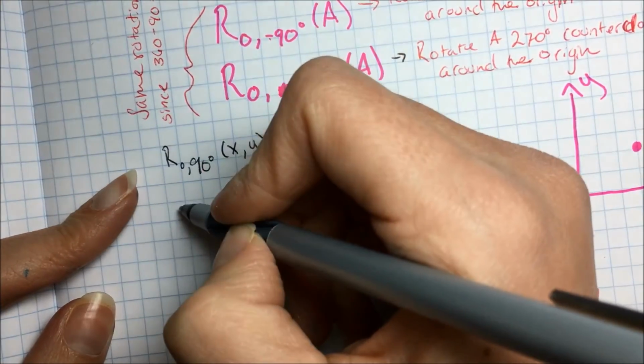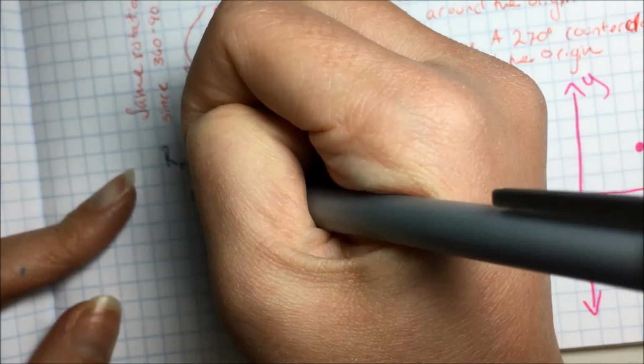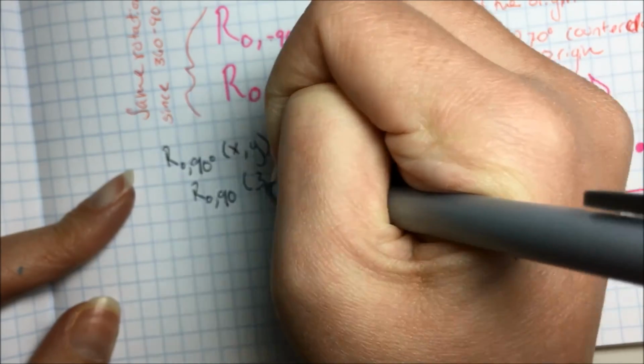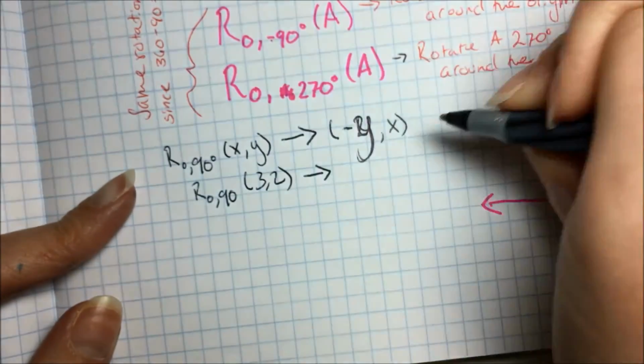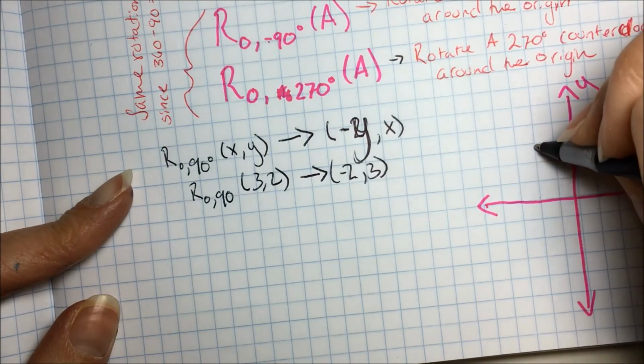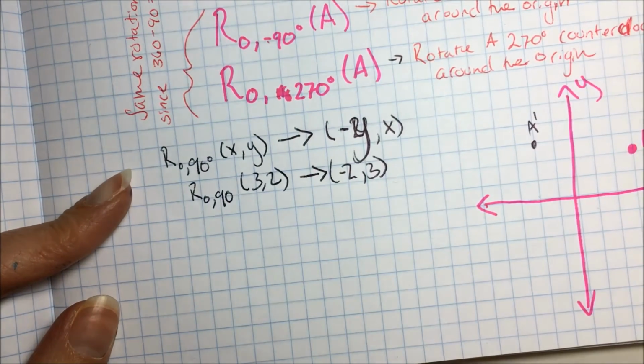So if I were to rotate around the origin 90 degrees, the point 3, 2, that would result in negative 2, 3. So negative 2, 3. That's where A prime would be.